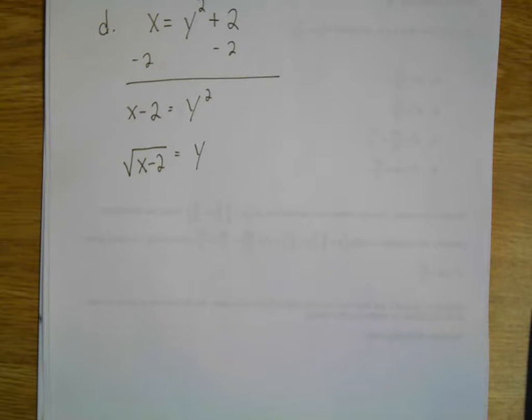If you need a calculator, come on up and grab one. They're back here.